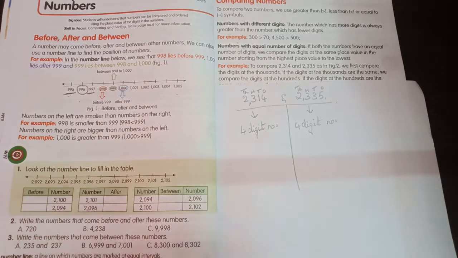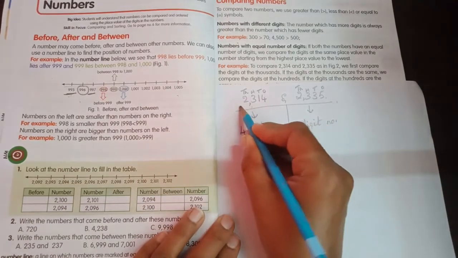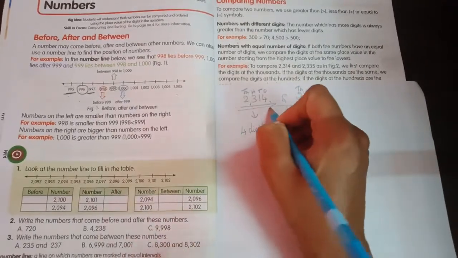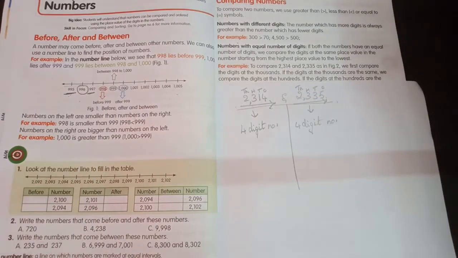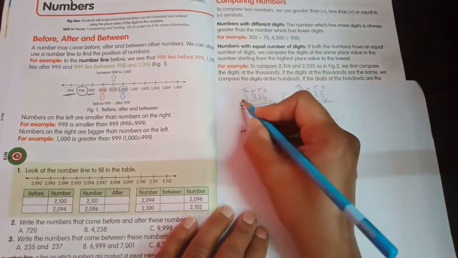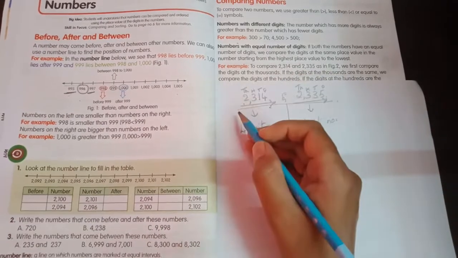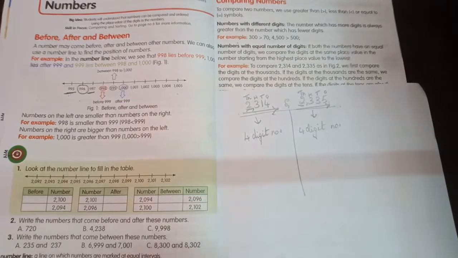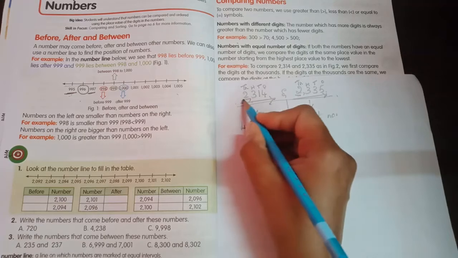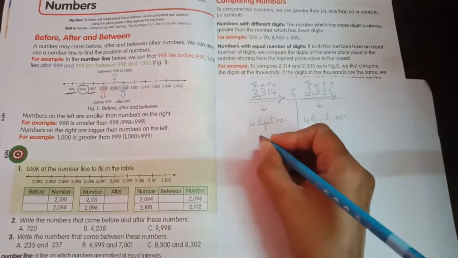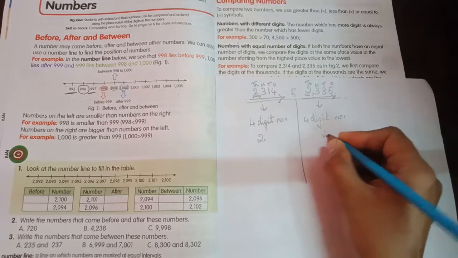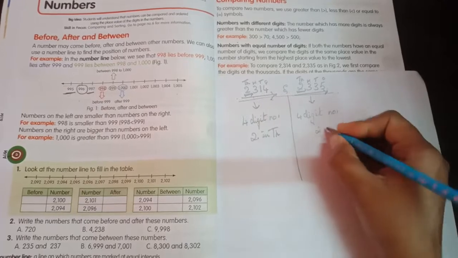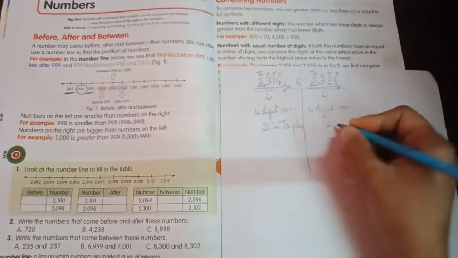Okay, so for this comparison, we have to go in this direction from left to right, from the highest place value to the lowest place value. So which is the highest place value? Is it the ones? No, it is the thousands place, right? So that is the highest place value. So let us compare the number in the highest place value, that is the thousands place value. Yes, in thousands place, it has 2 here, and here also it is 2 only, right?